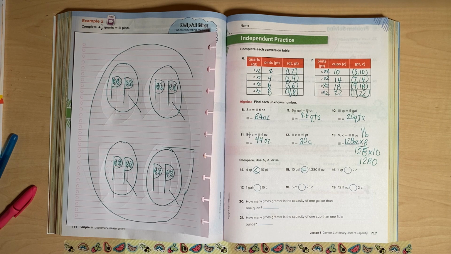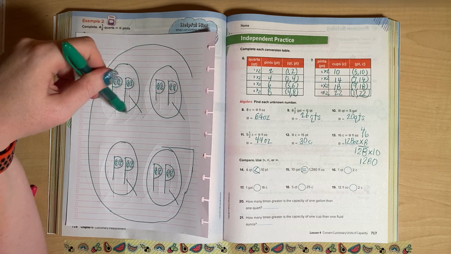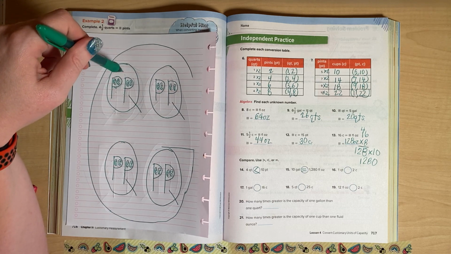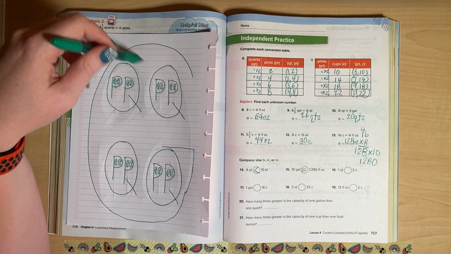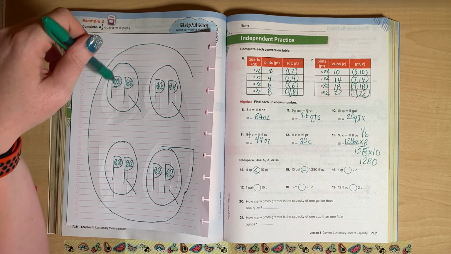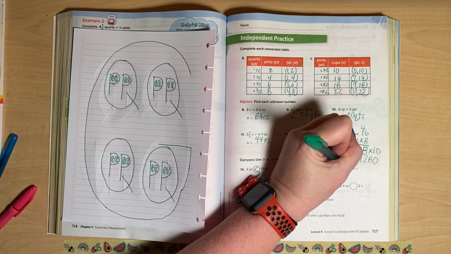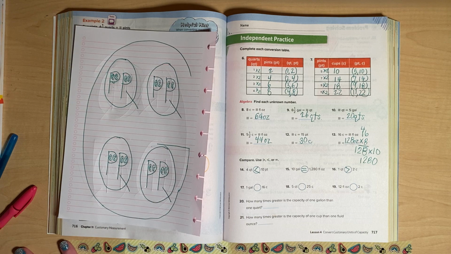All right, number 16, 1 quart is something to 2 cups. So 1 quart or 2 cups, which is bigger? 1 quart. It takes 4 cups to make 1 quart. So 2 cups is going to be less than 1 quart, or 1 quart is greater than 2 cups.